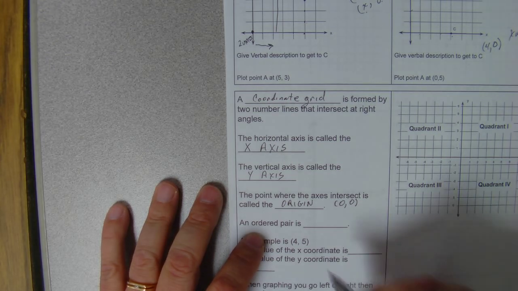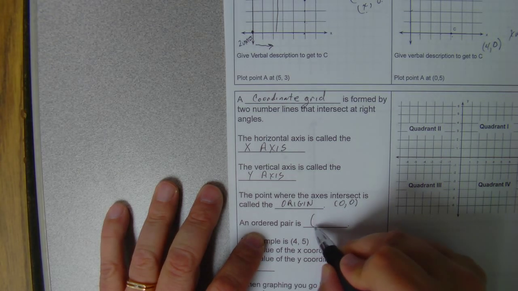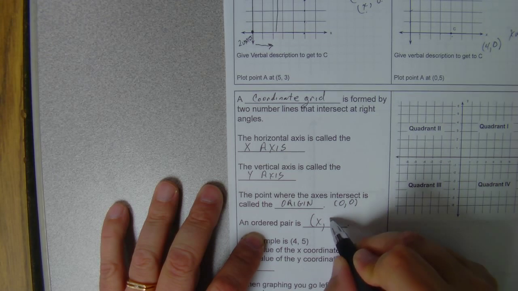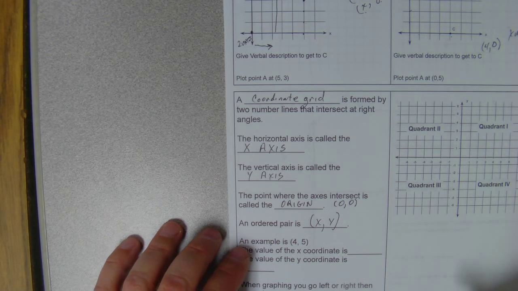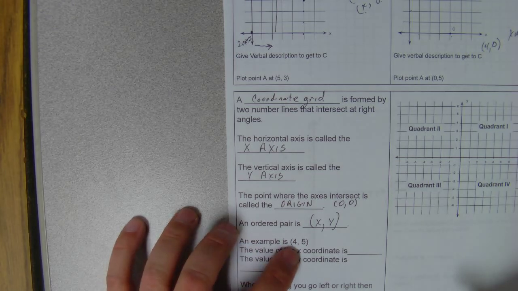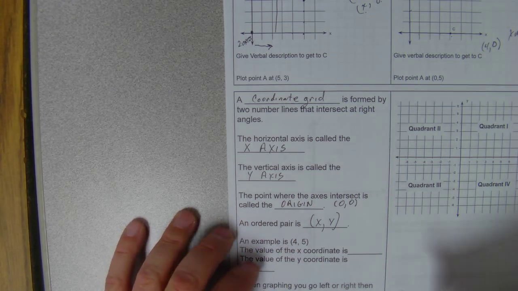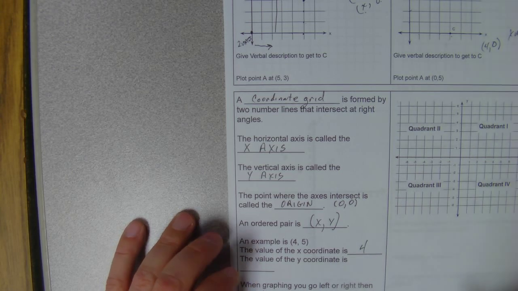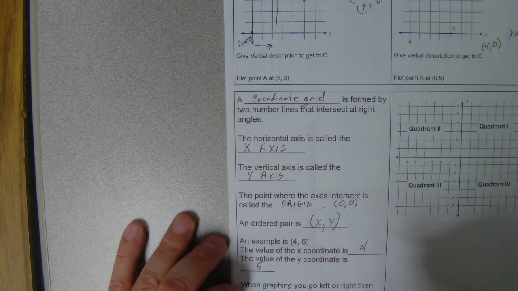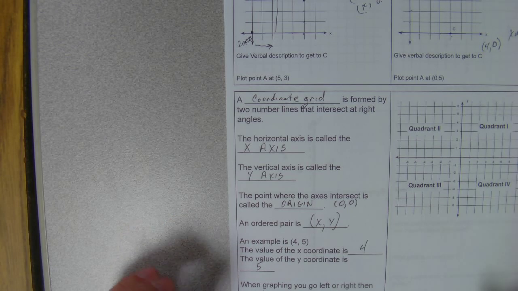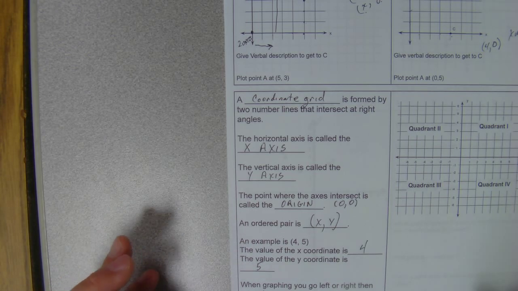The ordered pair is called X and Y. In the example of 4, 5, the X coordinate is 4 because it comes first, and the Y coordinate is 5. When graphing, you go left to right, then up and down.